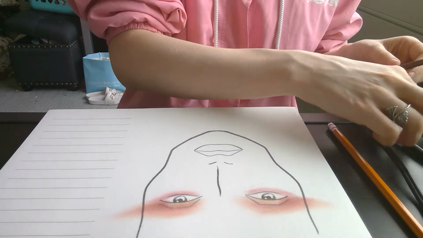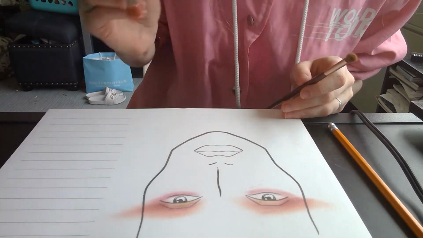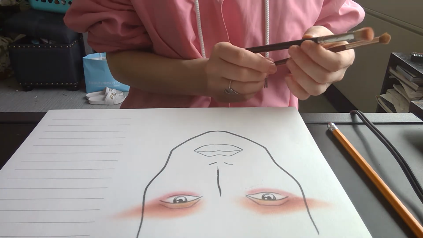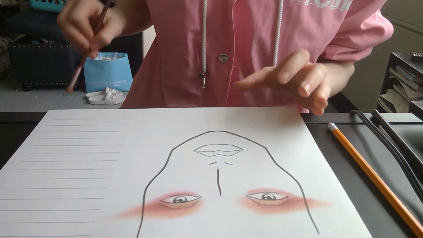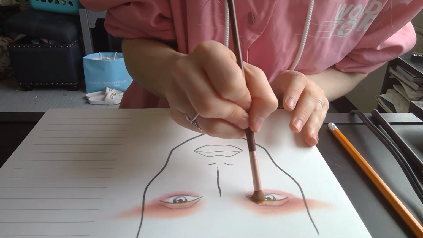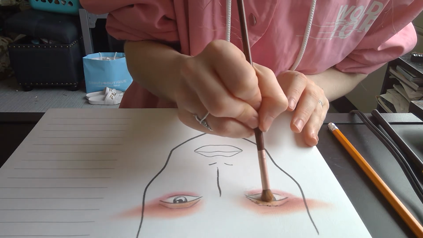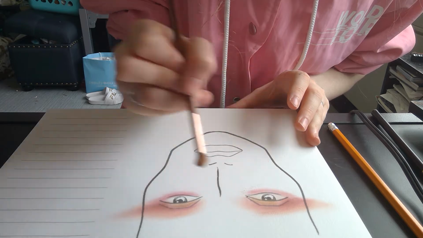So, I believe that I've gotten the color that I would like. Unfortunately, it's quite hard to really dot that color in. Oh, there we go. Wonderful.